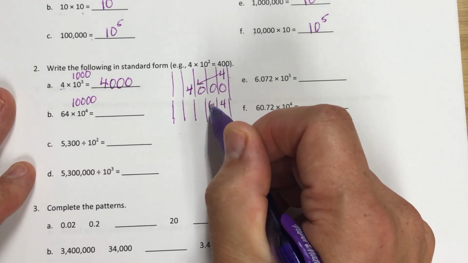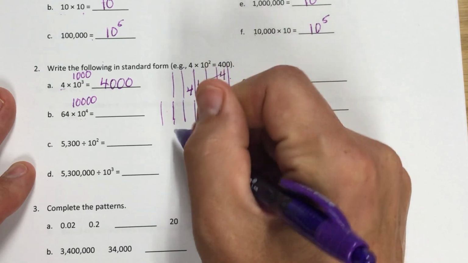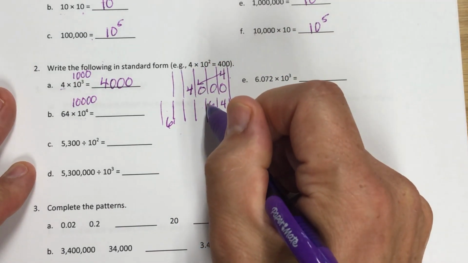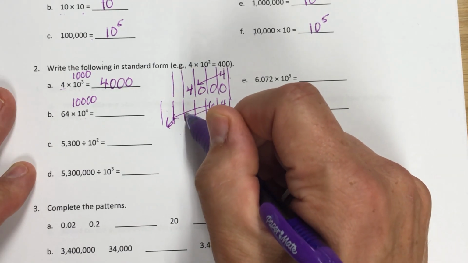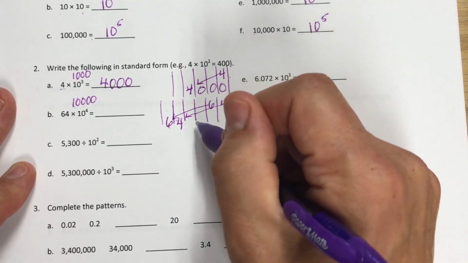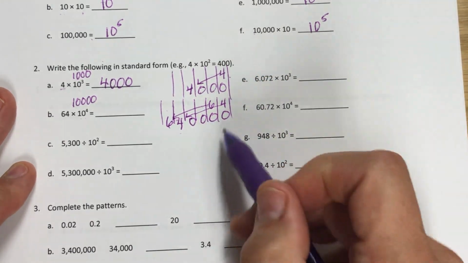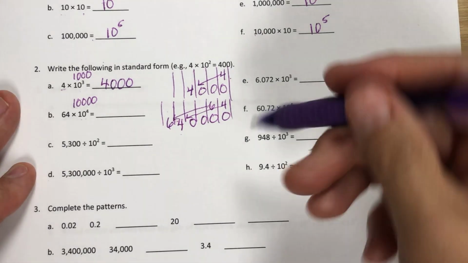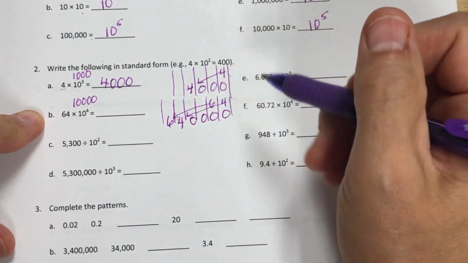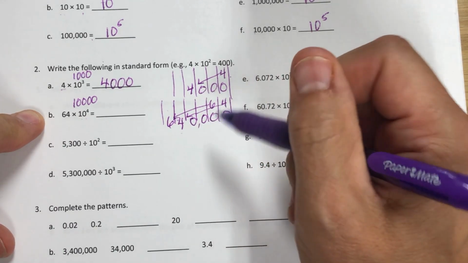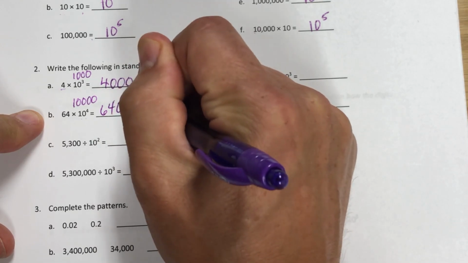So this 6 is going to go 1, 2, 3, 4. And the 4 is also going to move 4 spaces. And then I have zeros to fill in the empty place values. All right, so that means my total would be 640,000.